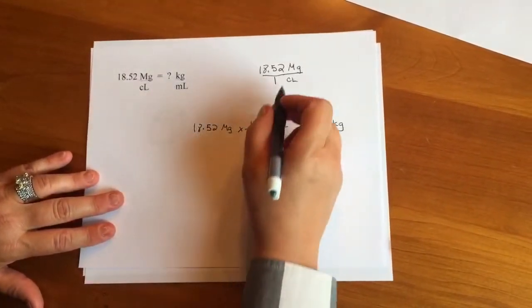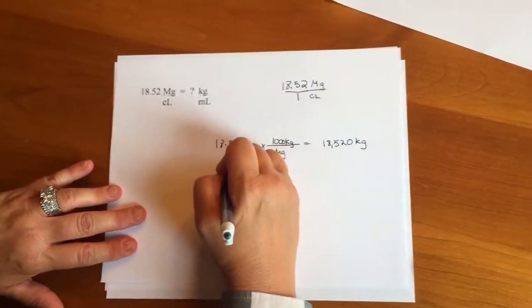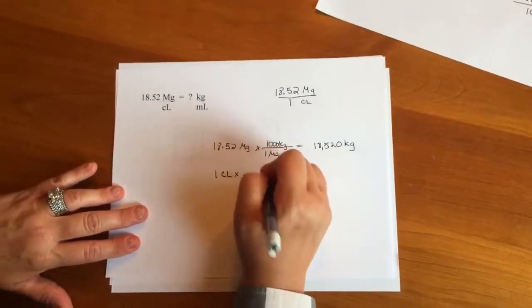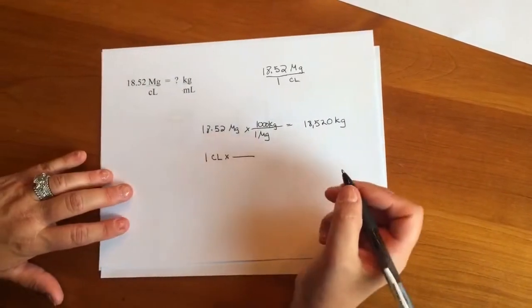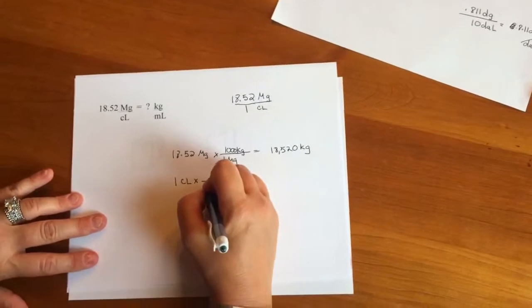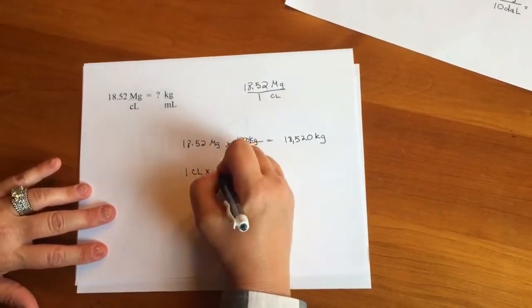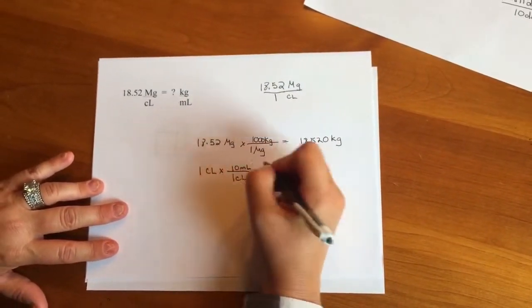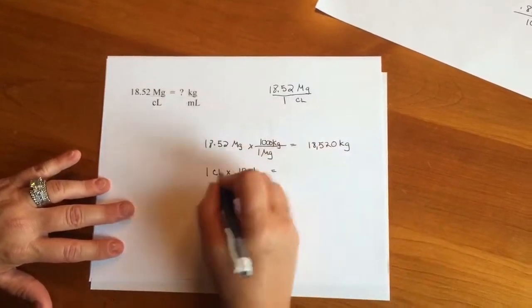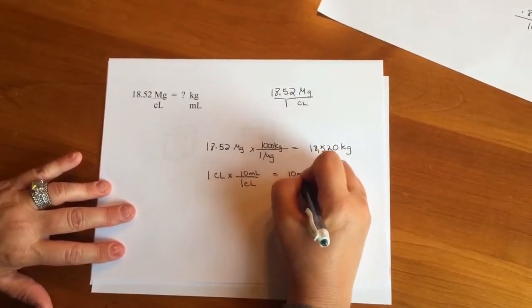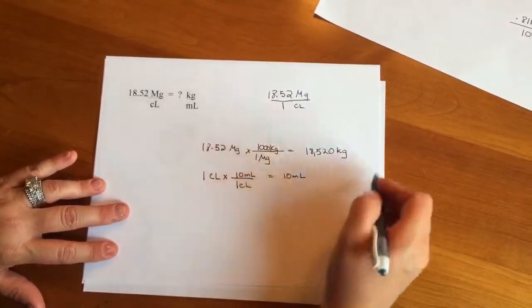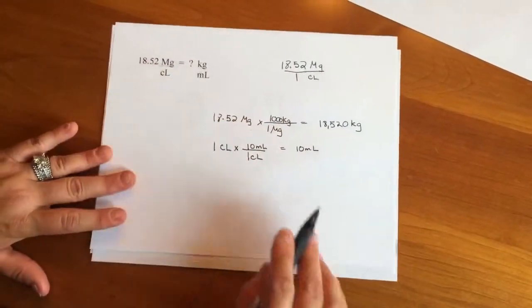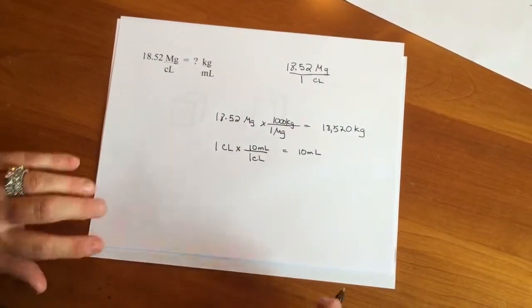So we're going to take 1 centiliter, and we're going to convert it into milliliters. So in 1 centiliter, there are 10 milliliters. So we get 10 milliliters. So now we want to put these two together to get kilograms per milliliter.